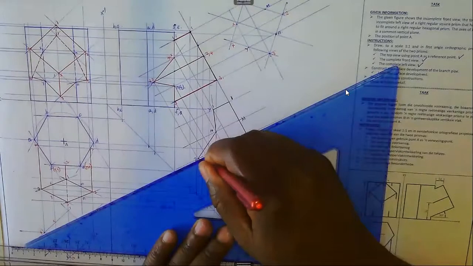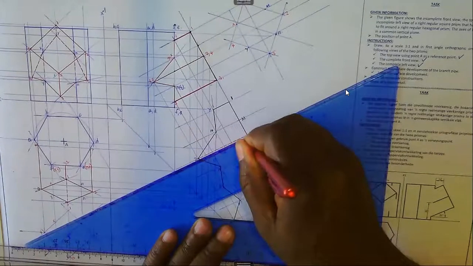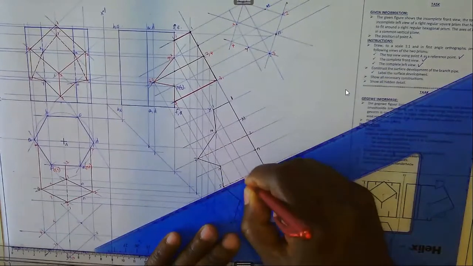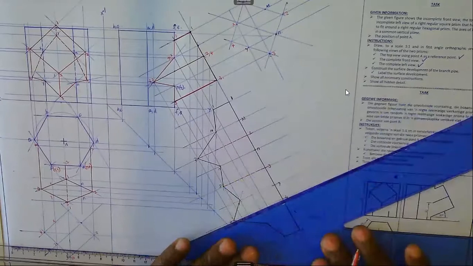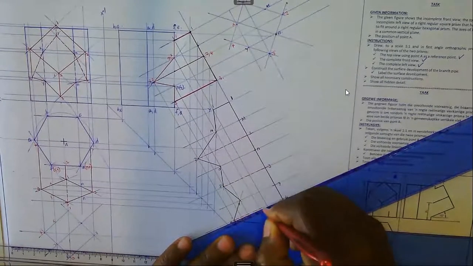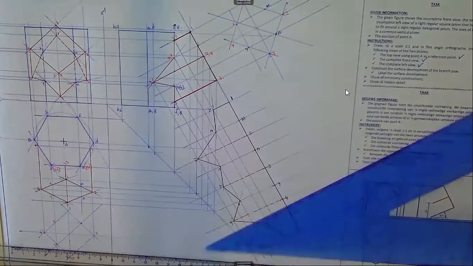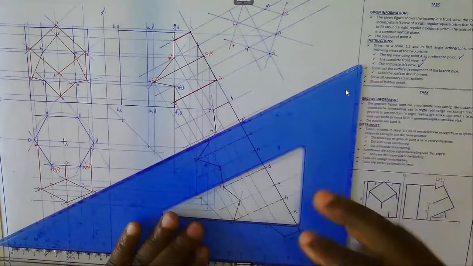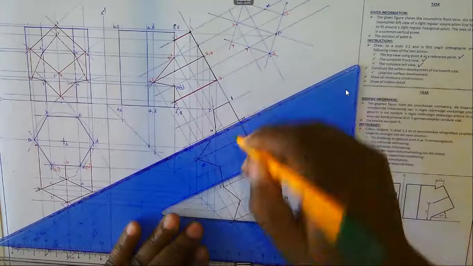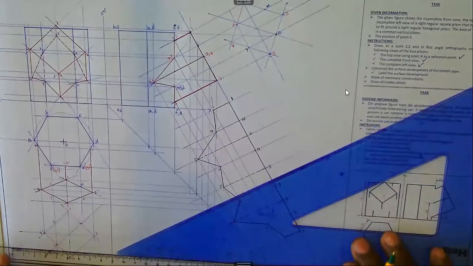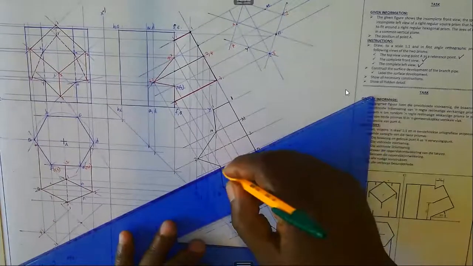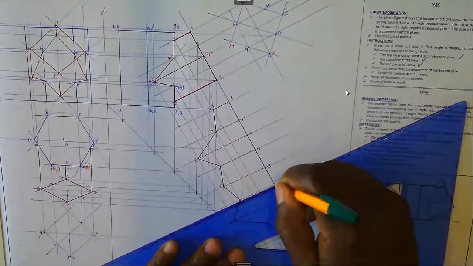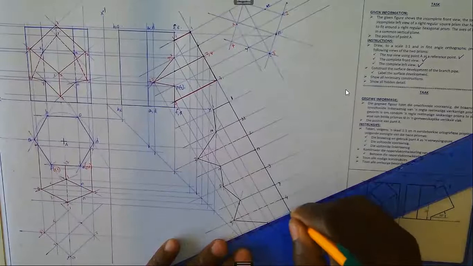I'm going to use a red color so that we are able to see. 2 to 2 and 3, 3. That's also a fault line. Then you have got 4, 4. That's also a fault line. Then this other one, which is the line that you created, I'm going to use green, like that. That's for 1. There you go.